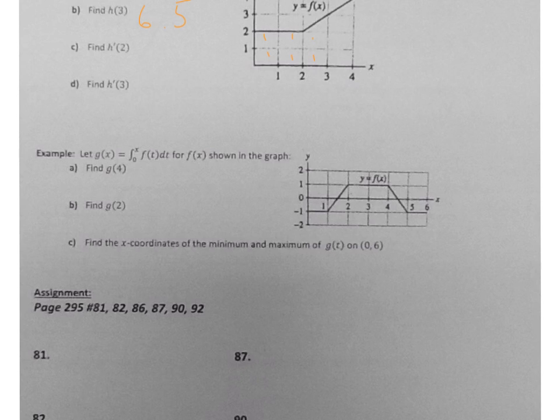And then if we're looking at part C, it says find h prime of 2. H prime of 2 is going to really mean f of 2. If you recall what we had talked about with the second fundamental theorem of calculus, the derivative of an integral is just going to mean plugging that x value in.